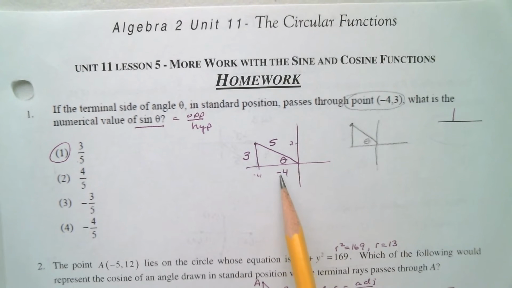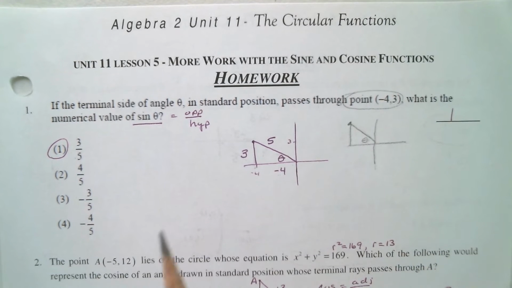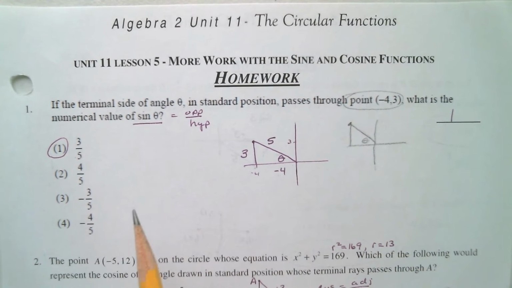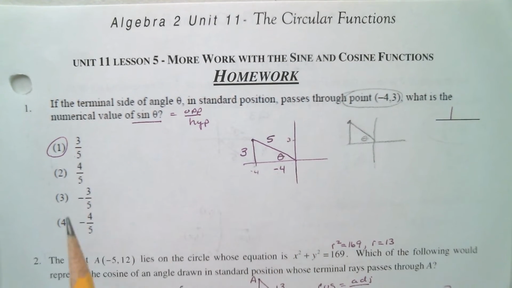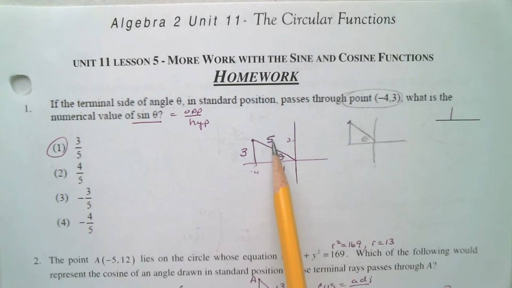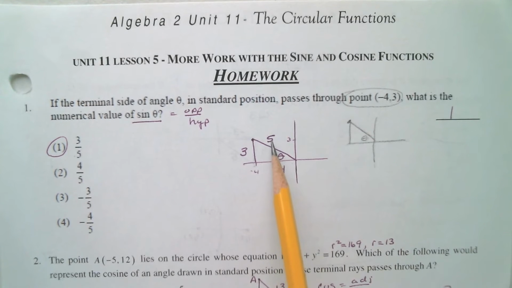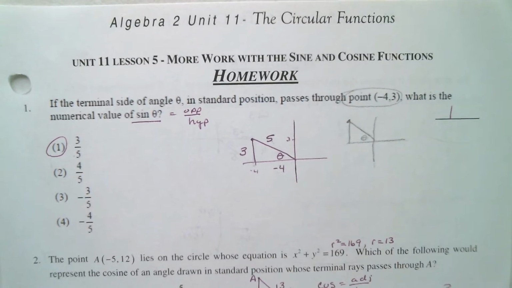Well, the actual length of this is positive 4, but oftentimes I'll put the negative there for the side of the triangle so I don't forget about it. We are in quadrant 2 where sine is positive. So our answer is definitely either choice 1 or 2. In relation to angle theta, I know that this is a 3, 4, 5 Pythagorean triple. You would find the length of the hypotenuse by using the Pythagorean theorem, a squared plus b squared equals c squared. So the hypotenuse is 5.